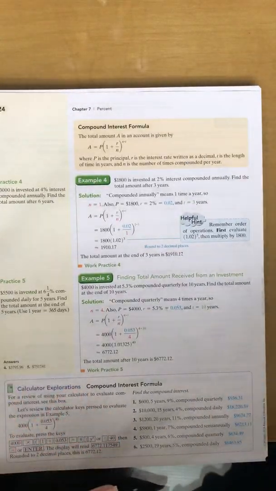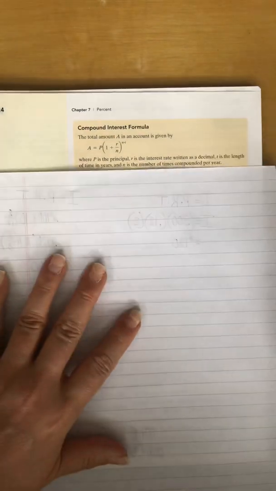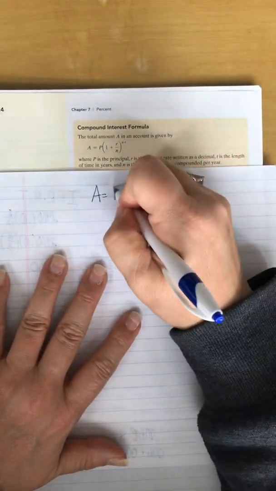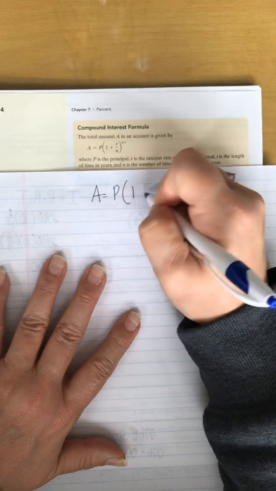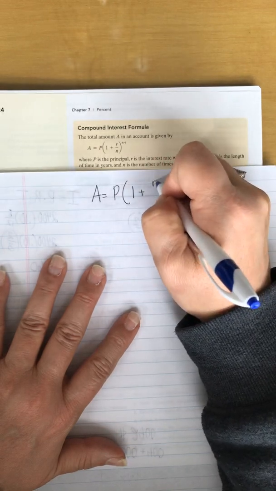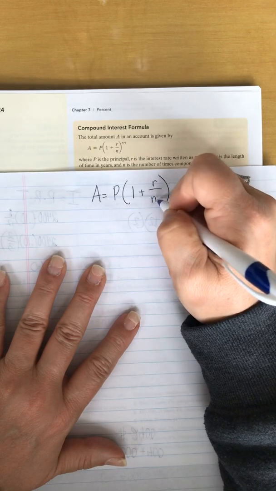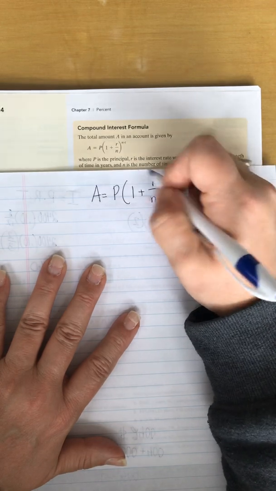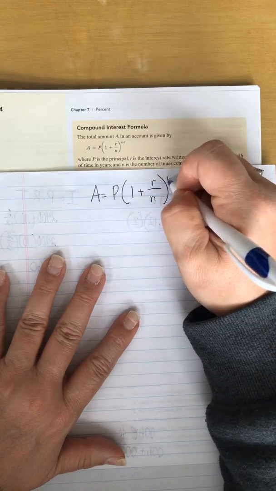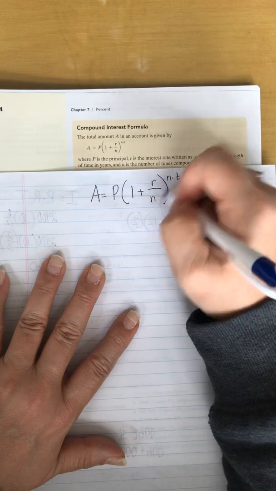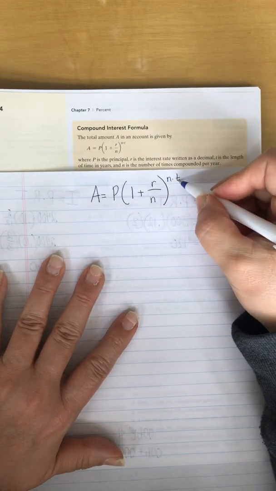The formula that we use for compound interest is: the amount you're going to earn, A, is the principal, times the number 1 plus the interest rate in decimal form divided by the number of times a year you're getting compounding interest, and then this is raised to the n times t power. n is the number of times a year you're compounding interest, and t is the number of years.